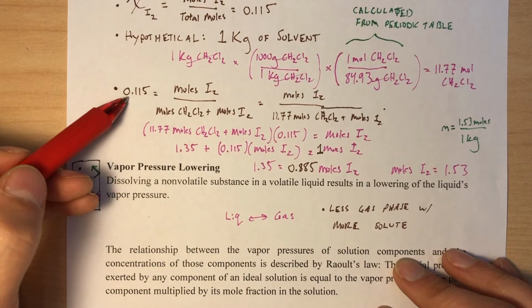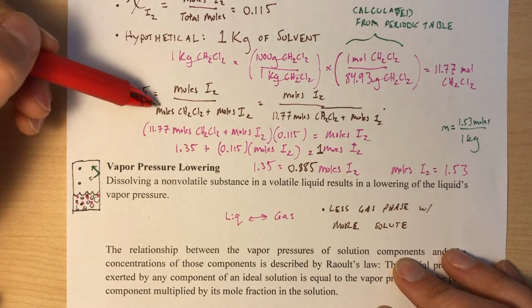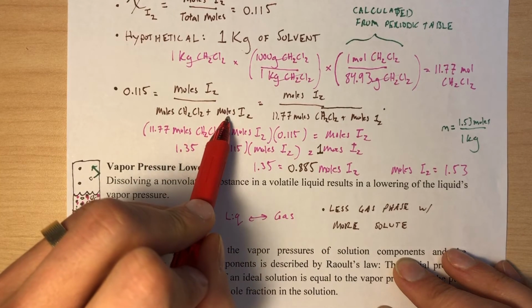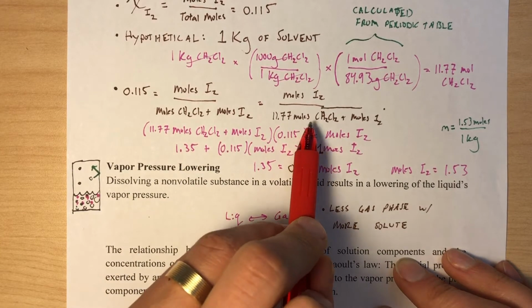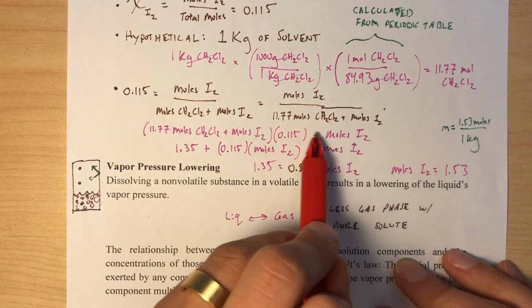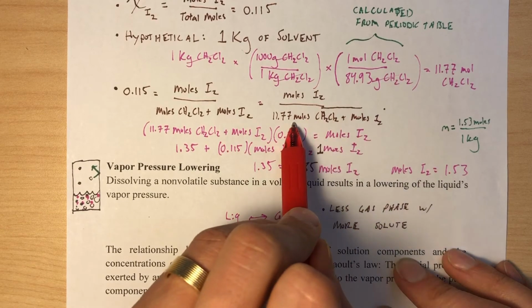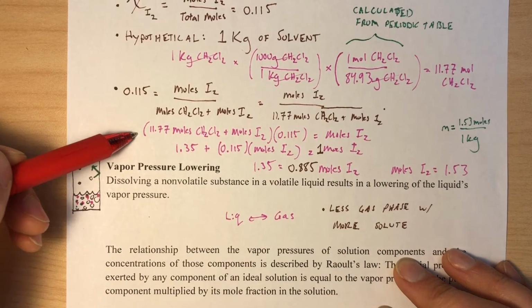So down here we have our mole fraction, 0.155, is equal to our moles of iodine divided by moles of dichloromethane plus moles of iodine. We just calculated what our moles of solvent, dichloromethane, are, shown here. And what we can do is multiply both sides of our equation by the denominator, so we bring this whole sequence down here up and multiply it by 0.155, and that's what we get here.